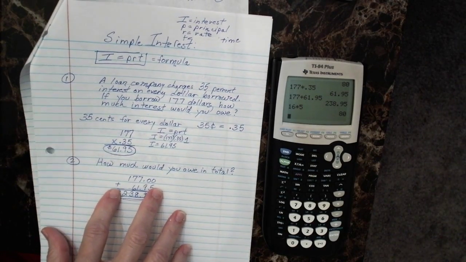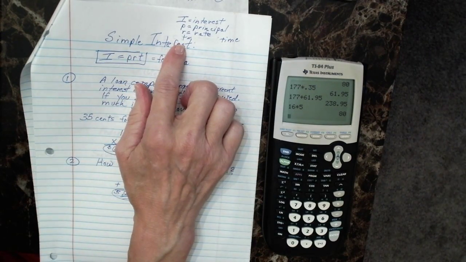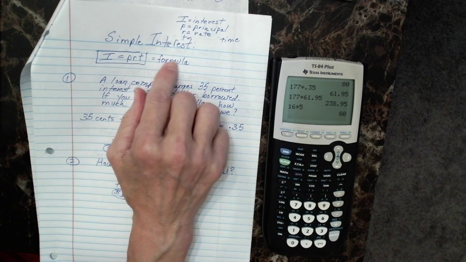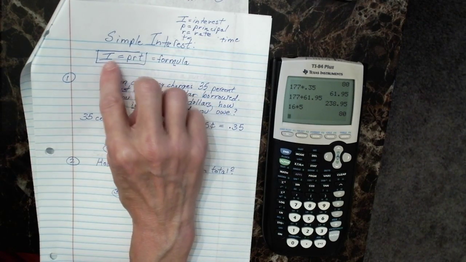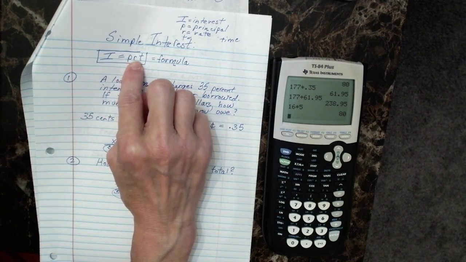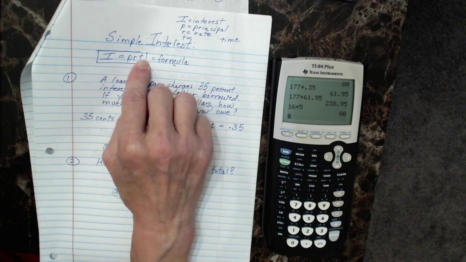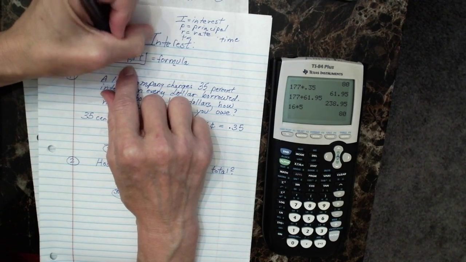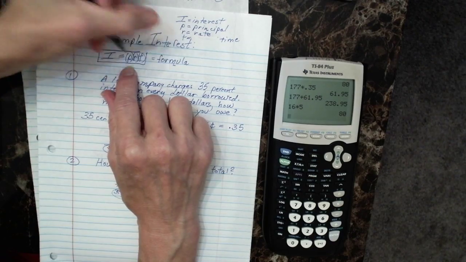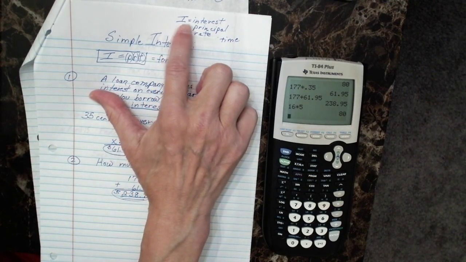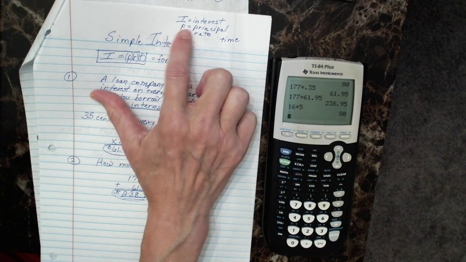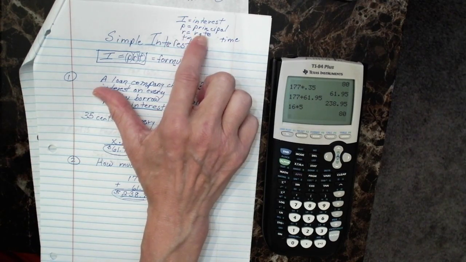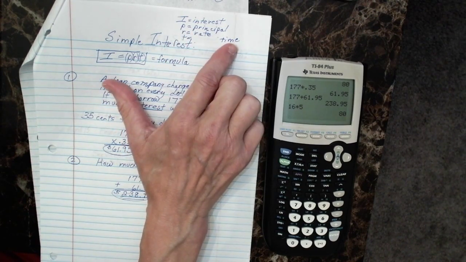Next, we're going to solve a simple interest problem. The formula for simple interest is I equals P times R times T. I stands for interest, P stands for principal, R stands for rate, and T stands for time.